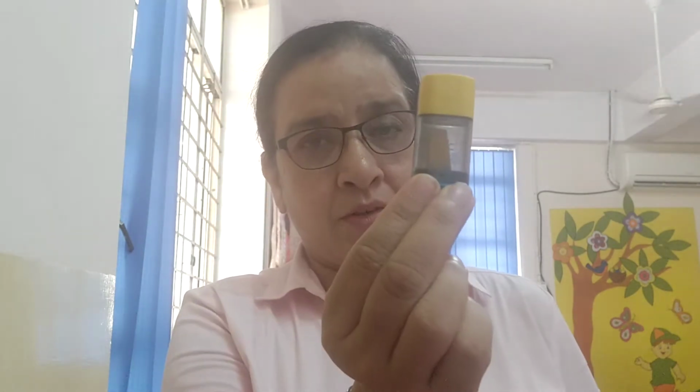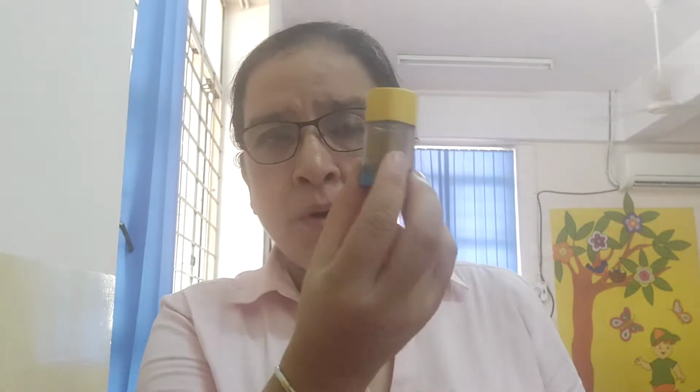Can you see what I have in my hand? It's a kind of sharpener. Now, if I ask you how it looks like, what are the colors here? Yellow and blue. What is the shape here? Can you make it out? It's like a cuboid.